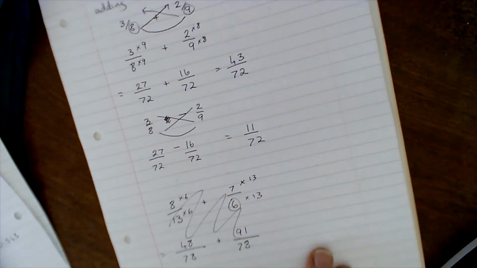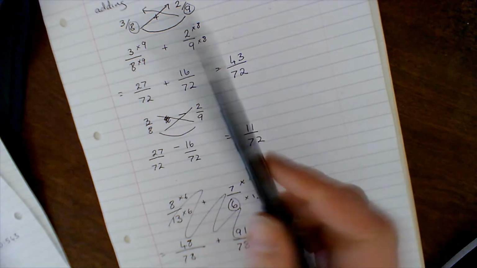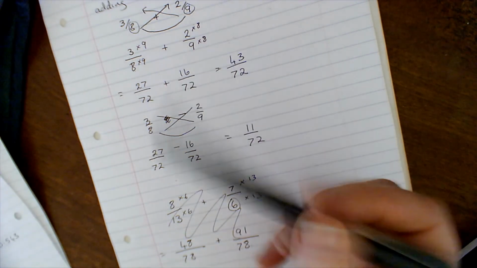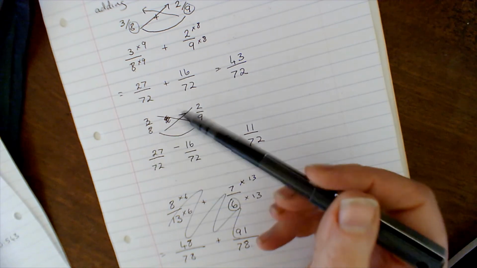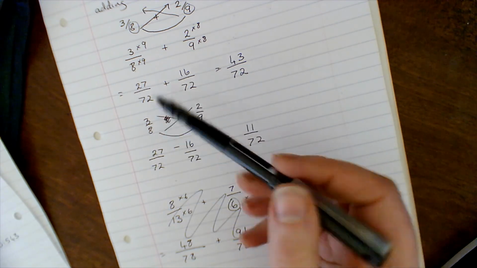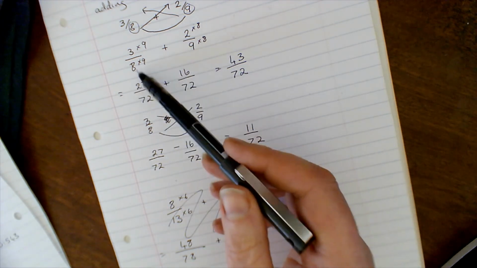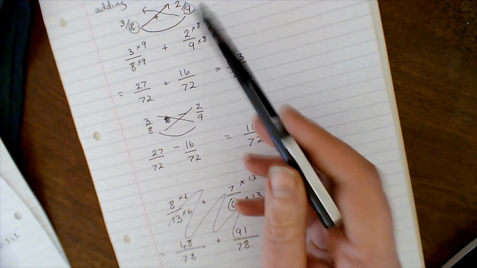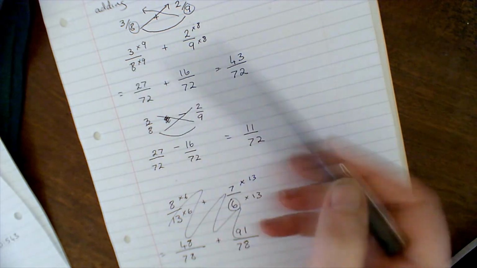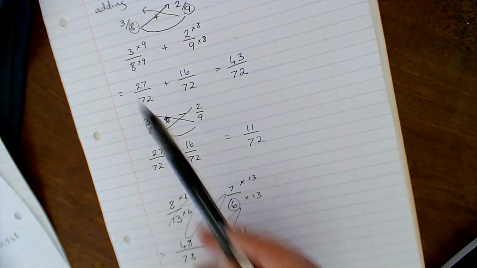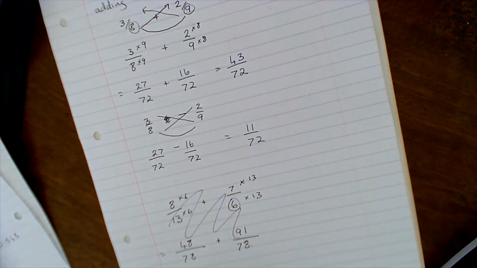Adding fractions or taking them away, first thing you have to do is get the same number on the bottom of both fractions. So that's easy enough. You're timesing the top and bottom of the first fraction by whatever's on the bottom of the second fraction, and vice versa. And that will automatically get you the same number on the bottom of both of them, and then you're just adding the tops together. Or if it's a take away sum, you're taking them away.